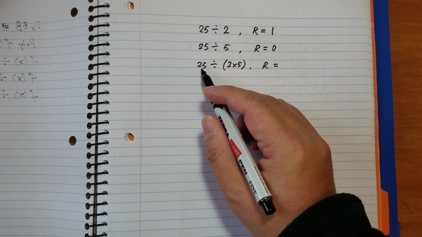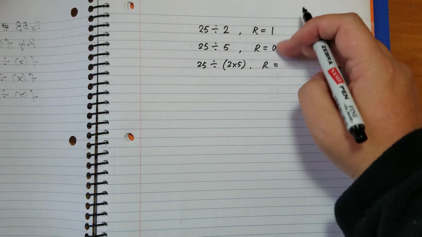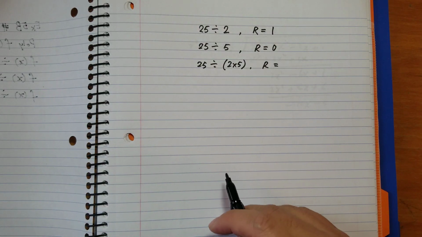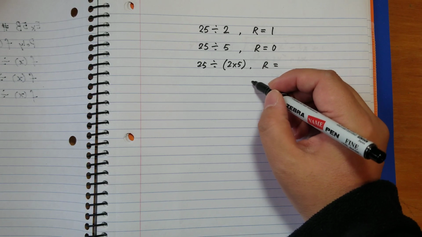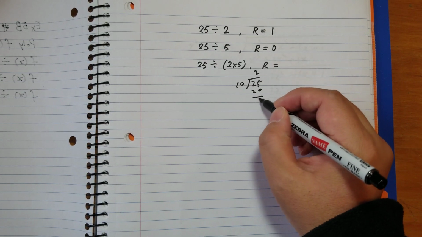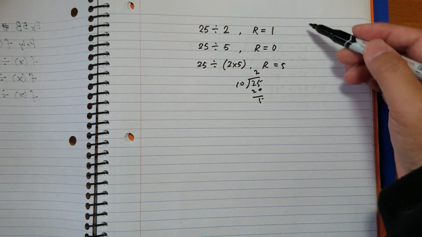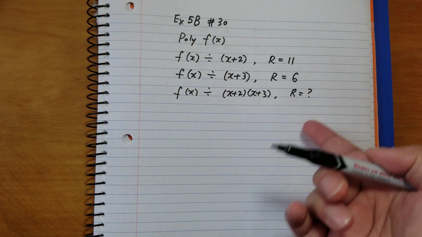So 25 divided by 10, what will be the remainder? Is it equal to the product of the remainders above? Absolutely not. The remainder should be 5, not 1 times 0. So this is not the way to solve this problem.